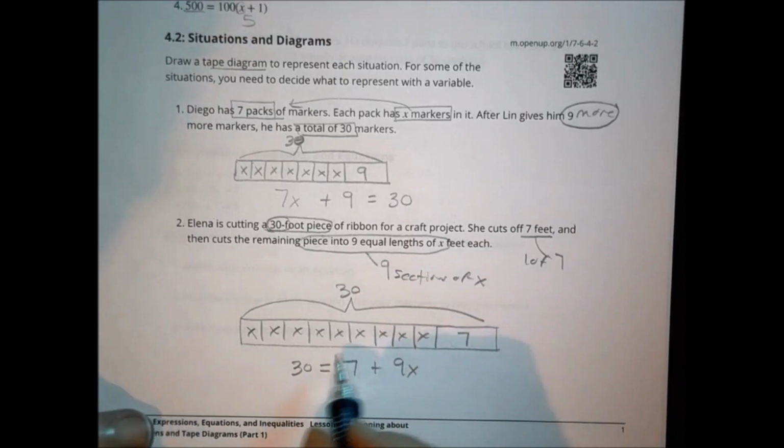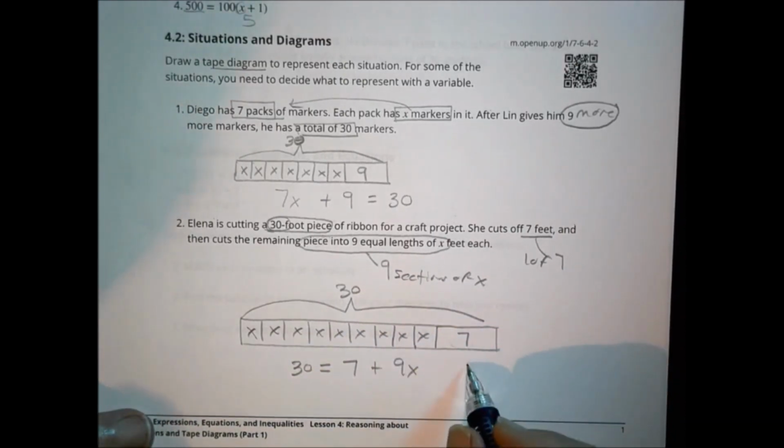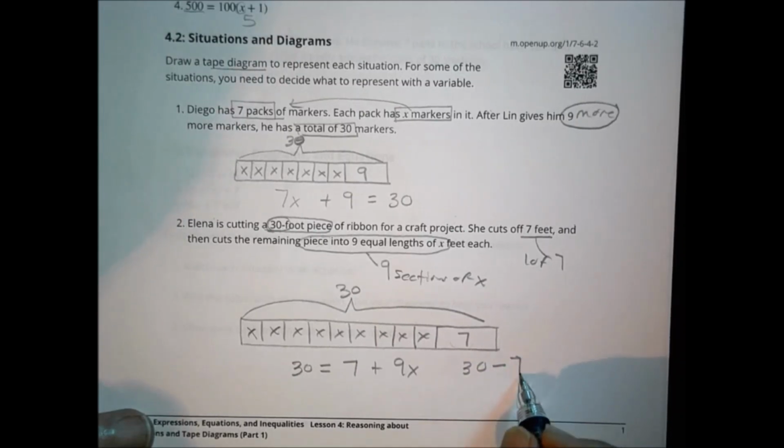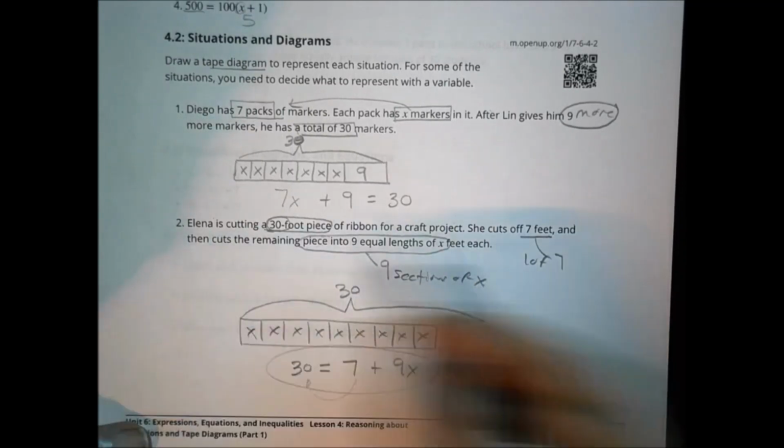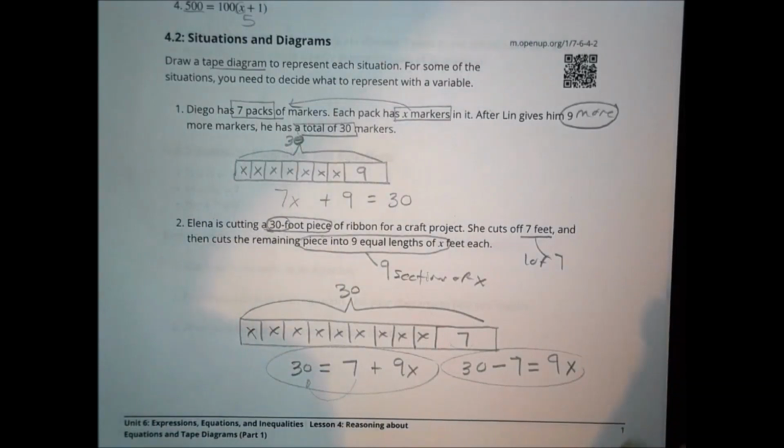That's kind of the idea. There's my 9x here, there's 9 of those, and 7. We also could look at it this way. This is the same as saying she has 30. She's going to subtract 7 feet, and then after she does that, she's going to have 9 segments with a length of x. So it's another way of writing that same equation. All we're doing is moving the 7 from this side to that side to make it 30 minus 7, because that's how the story kind of reads right there.